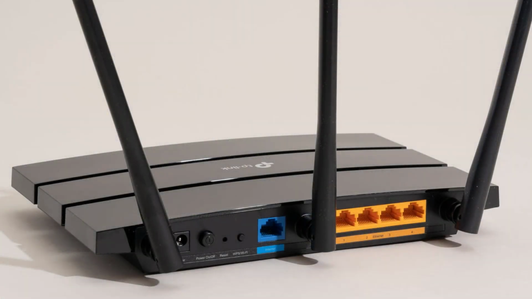Now in our next video, we're going to actually go in and learn how to program our router before we even connect it between our X32 mixer and our computer. Take care, God bless, and we are out of here.